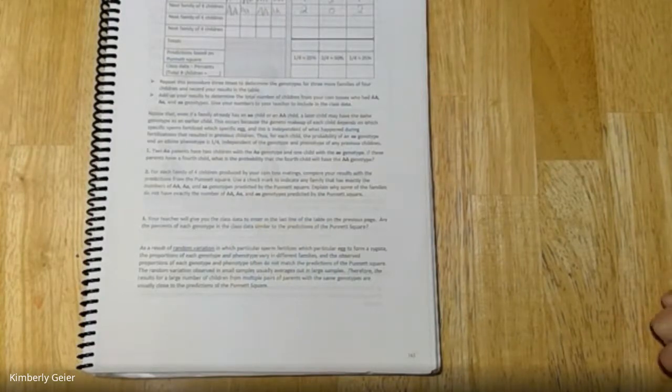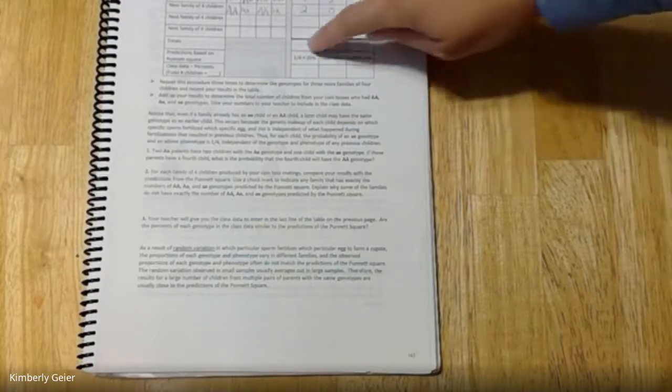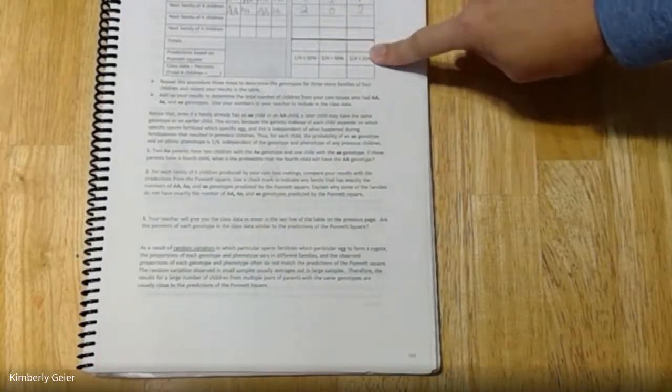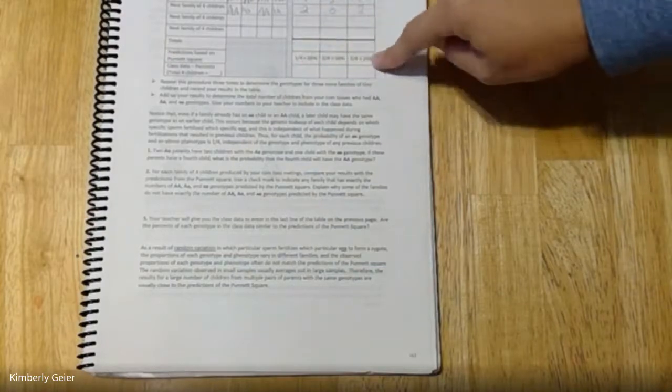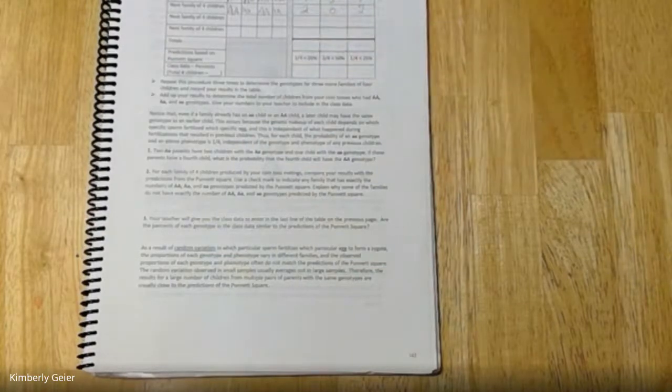This occurs because the genetic makeup of each child depends on which specific sperm fertilized which specific egg. And this is independent of what happened during any of the previous children's fertilizations. So these predictions are for each child, not necessarily for a family. So each child has those chances each time.